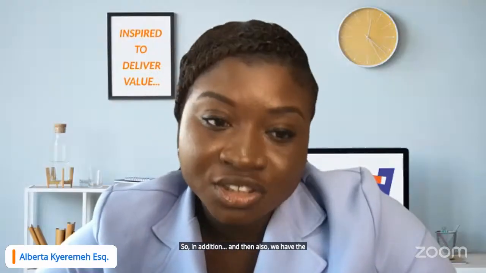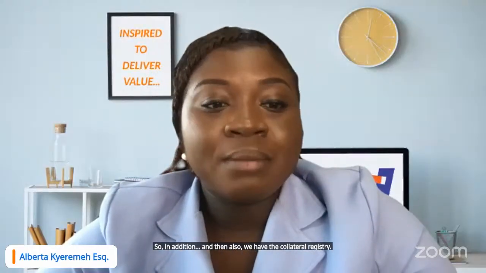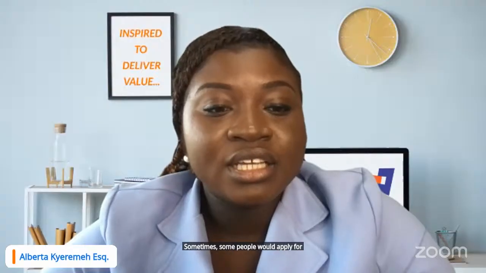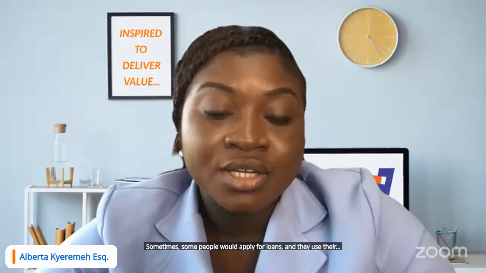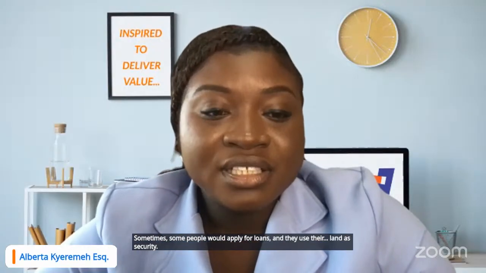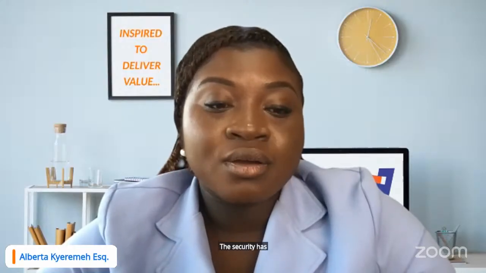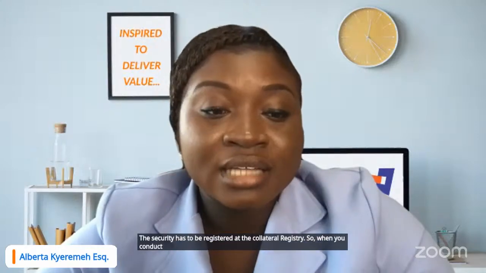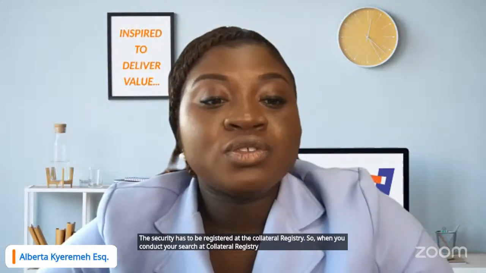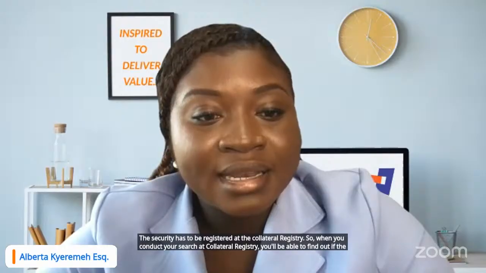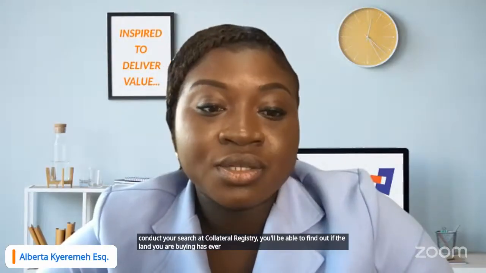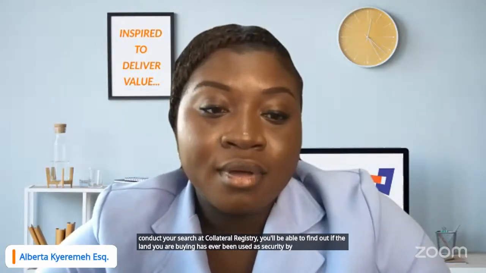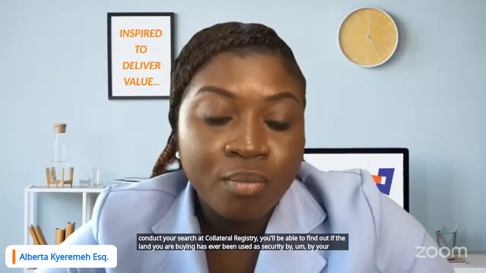And then we also have the collateral registry. Sometimes some people would apply for loans and they use their land as security. The security has to be registered at the collateral registry. So when you conduct your search at the collateral registry, you'll be able to find out if the land you are buying has ever been used as security by your seller.